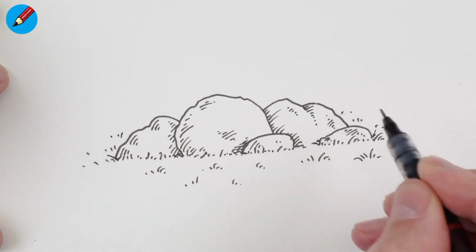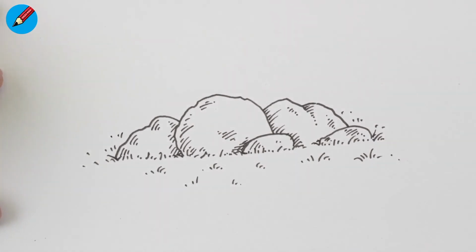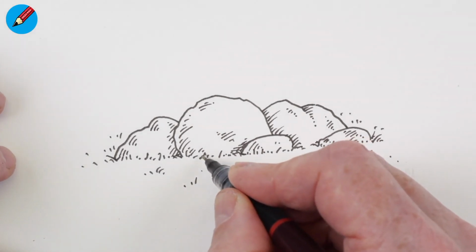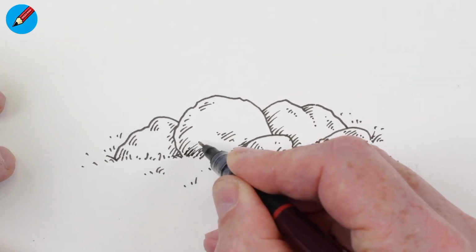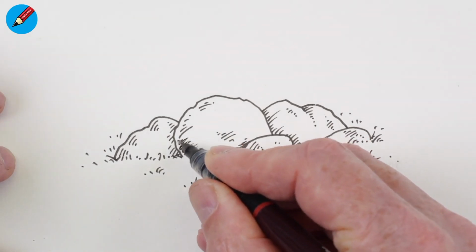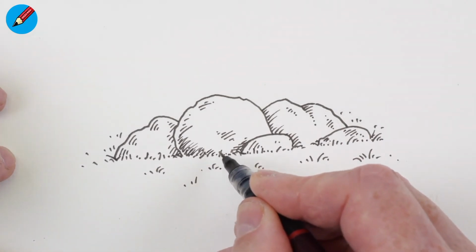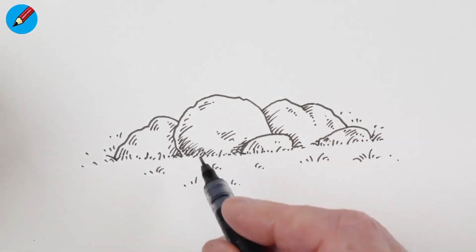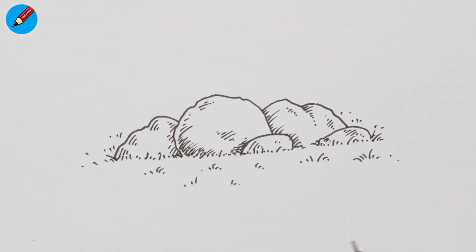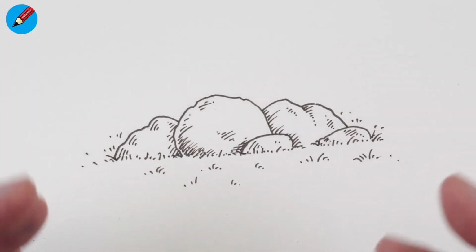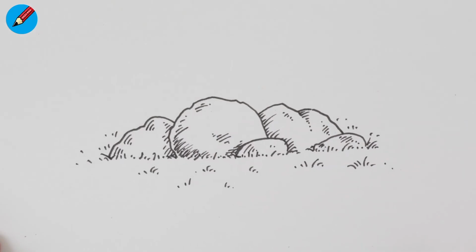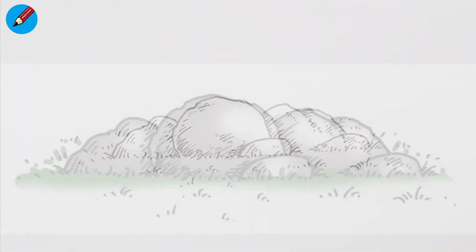A little bit more grass in the background so that we know where it's sitting. And then we might want a little bit more shadow on this side. So we'll just do a bit more extra just to give it that sort of slightly darker look. And where you're crossing over, that's called cross hatching. So we've done one hatch and now we're crossing over it with another hatch. And there you go, how to draw a little group of rocks.